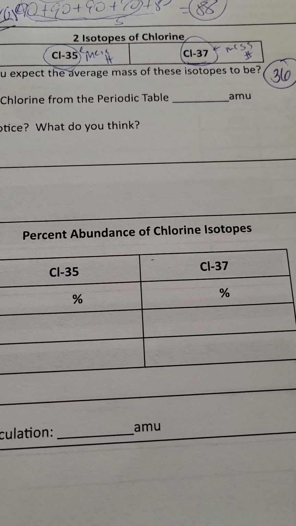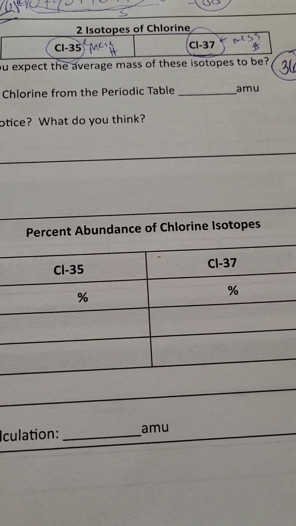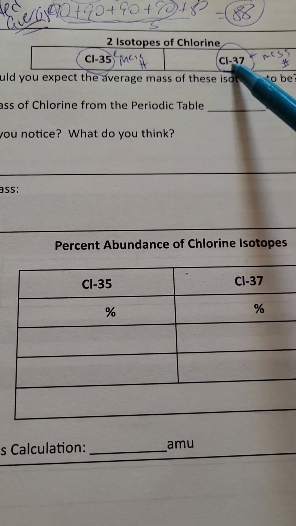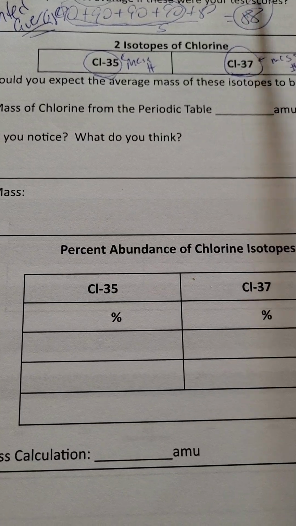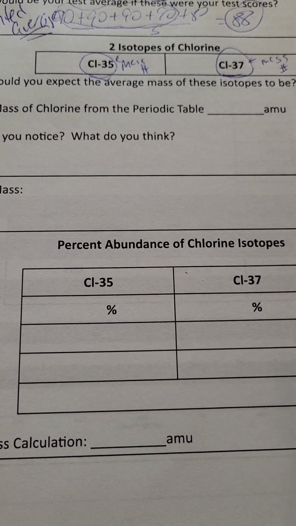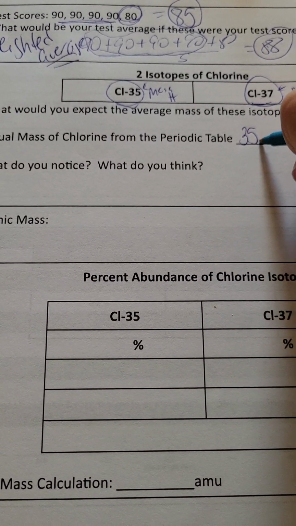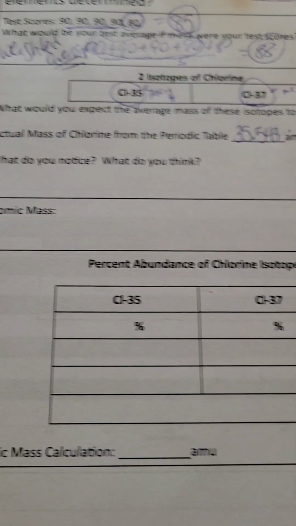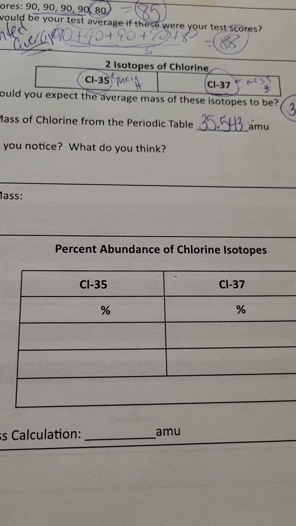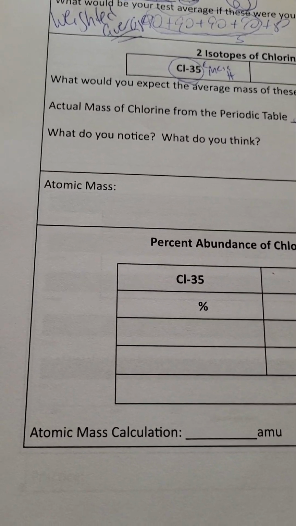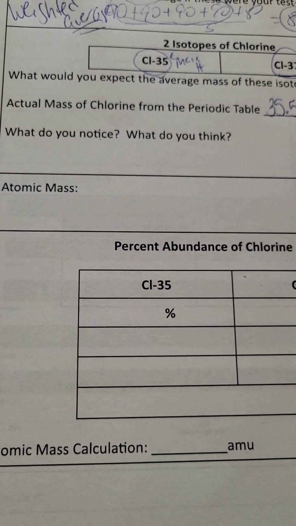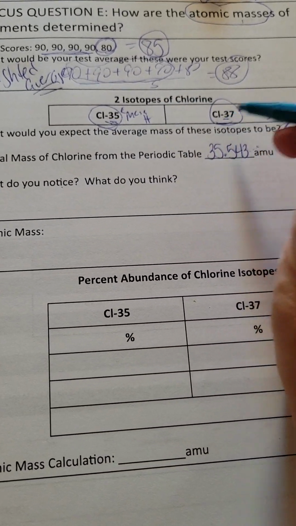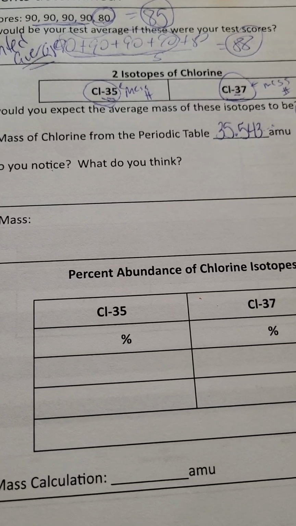All right, so take out your periodic table, go find chlorine, and look up what the decimal atomic mass is. You should see something like about 35.5, I think it's 35.453, depending on the table, it'll be rounded in a different way. You should notice that it's not exactly 36. It's not exactly an average of 35 and 37. So they must be weighted differently.